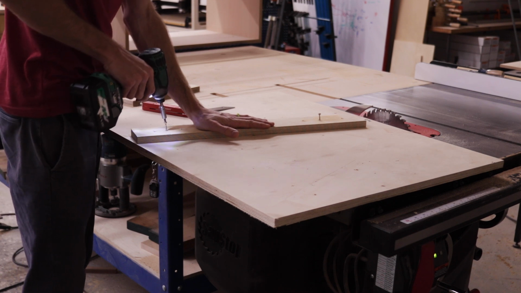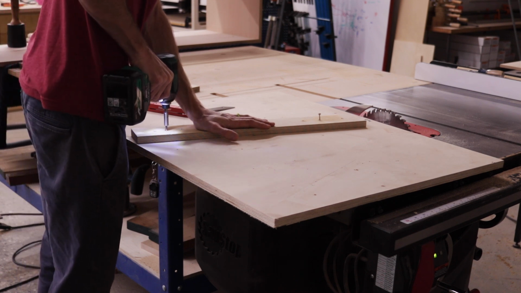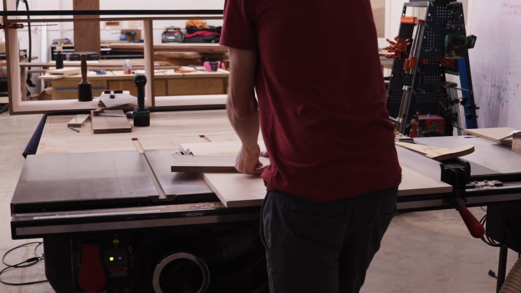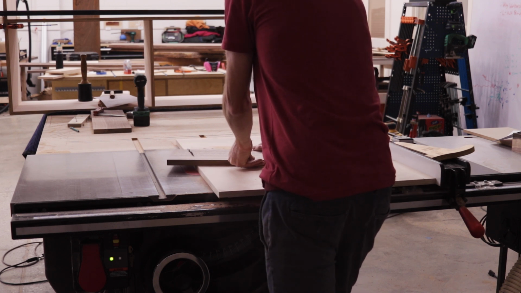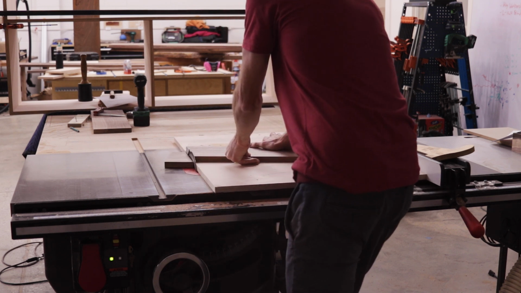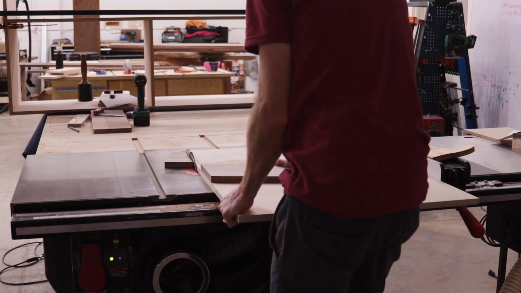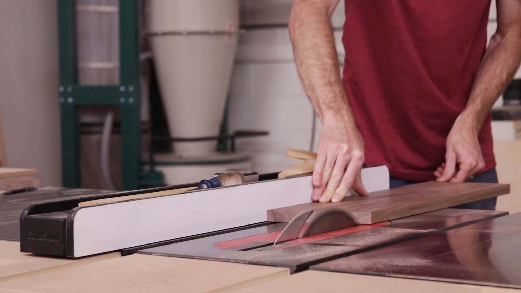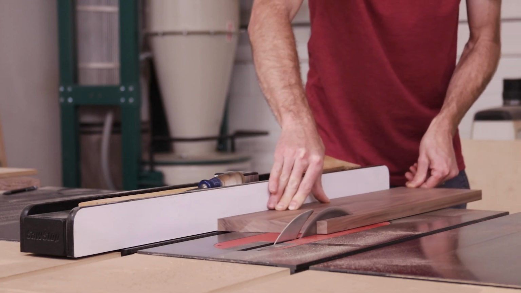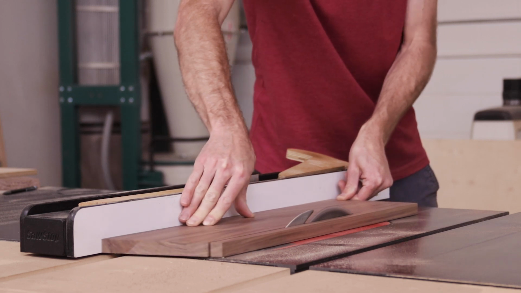So far you can see that I've set up a sled to cut the angle on one end of each drawer face, which is basically the most important part. Because once I have that angle dialed in, it's just a matter of trimming the drawer face to fit the space. So a quick rip to cut it to width, then a couple cuts to dial in the length, and it was good to go.